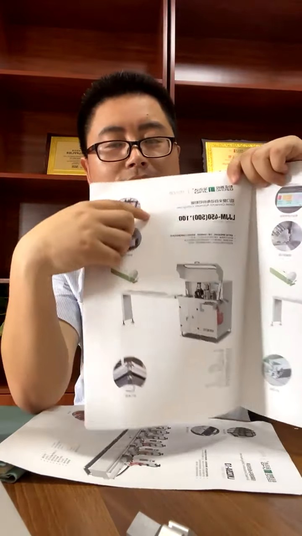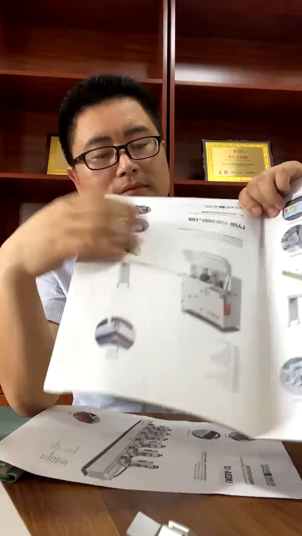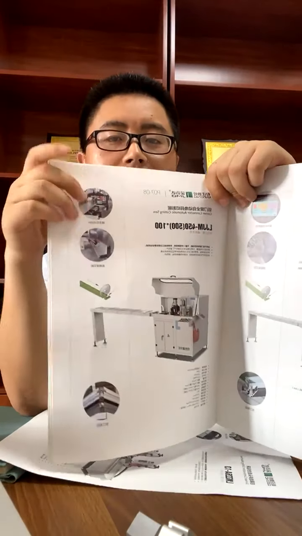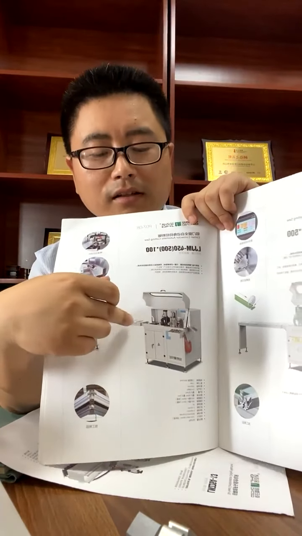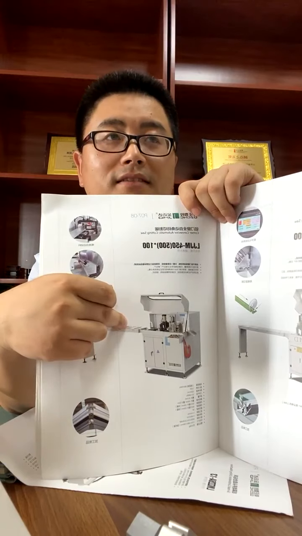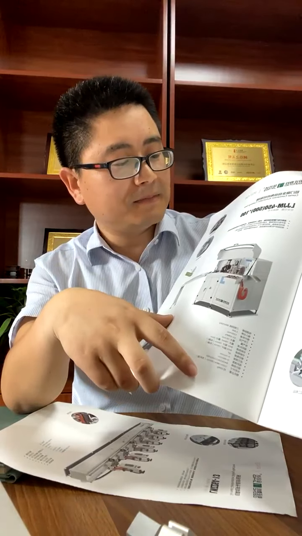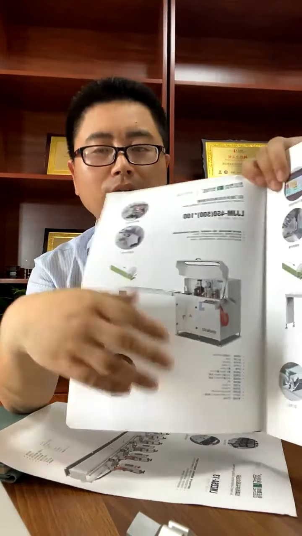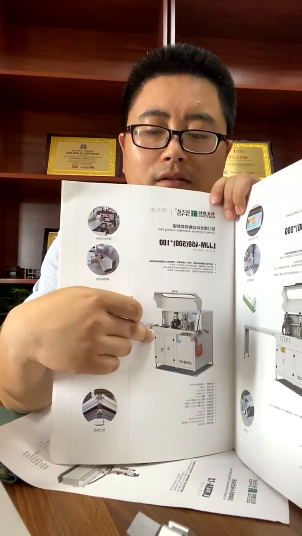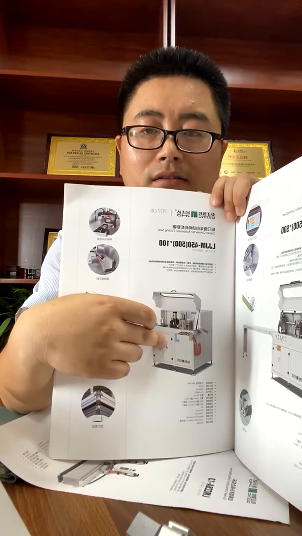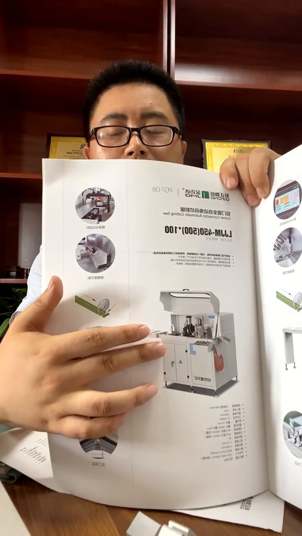So here, this is another model of the corner connector cutting saw. What's the difference of this machine compared with the last one? This machine is non-CNC. We have to adjust the cutting length by hand, because you see there's no touch screen on this machine.